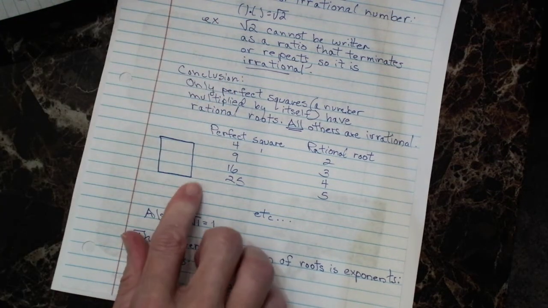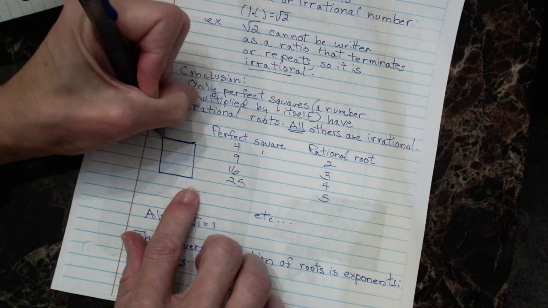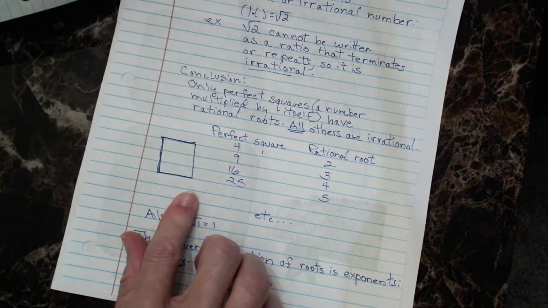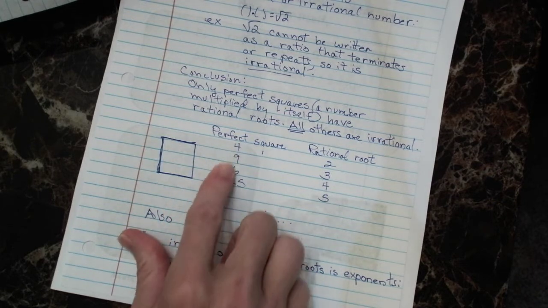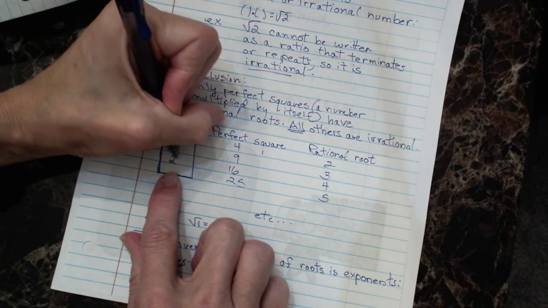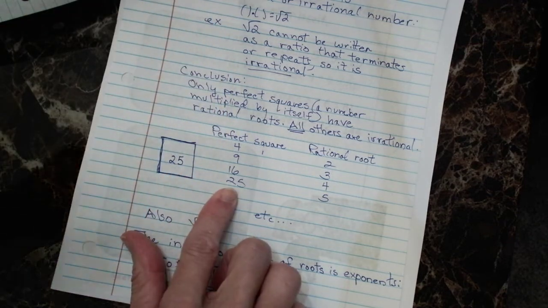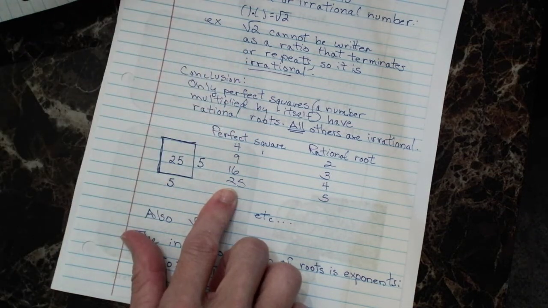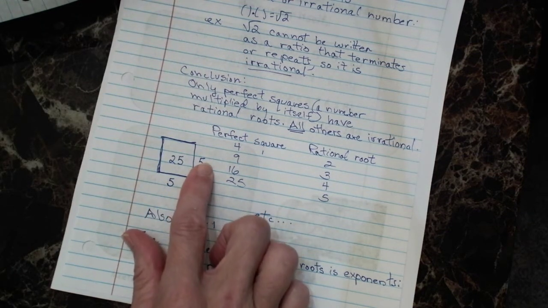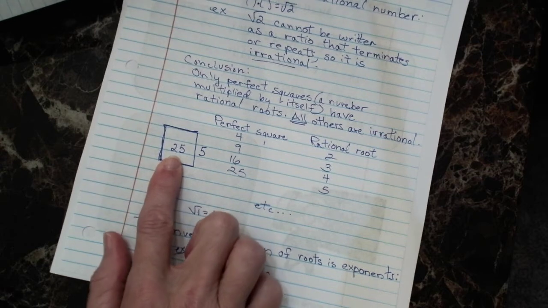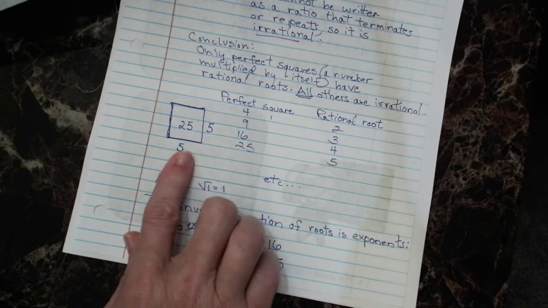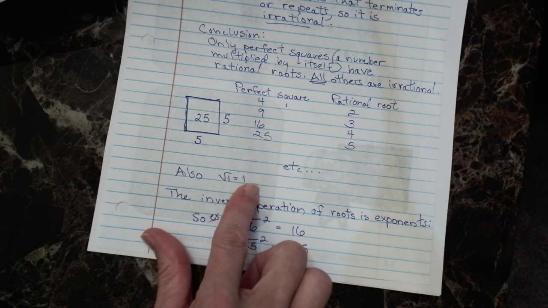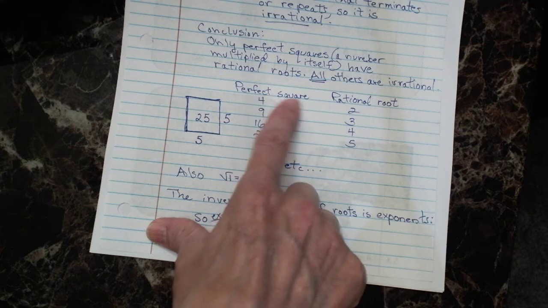When you look at an actual square, not the best square, it's just a sketch, so you're allowed to be slightly imperfect. If you put a number that is a perfect square inside the square, you will see that the side lengths are the same, and those are the roots of a perfect square. So you can see this visually. Also, the square root of 1 equals 1. I should have covered that up here.